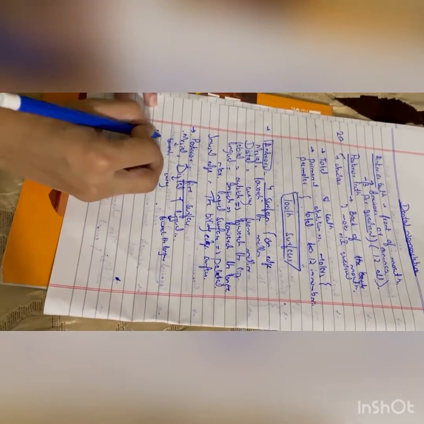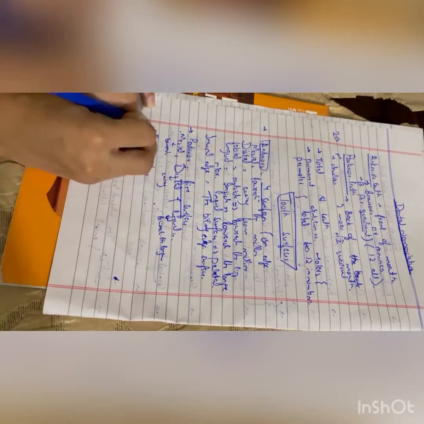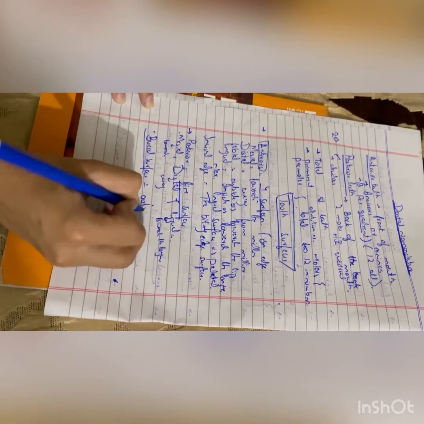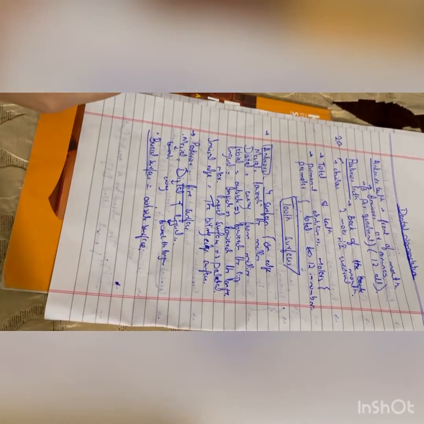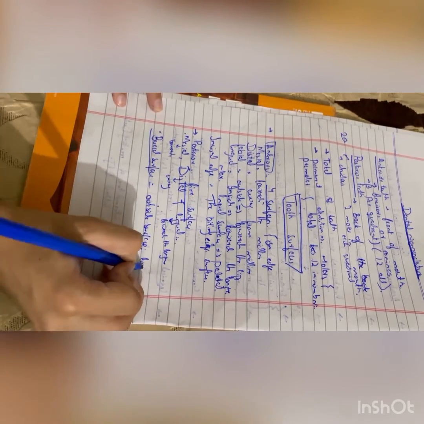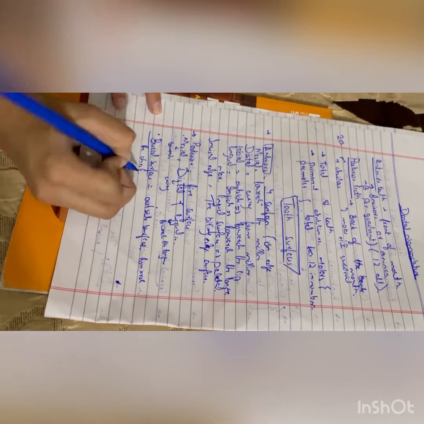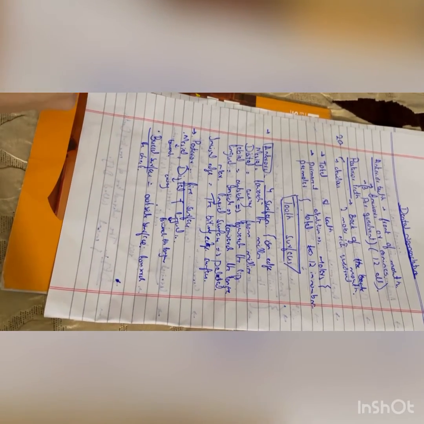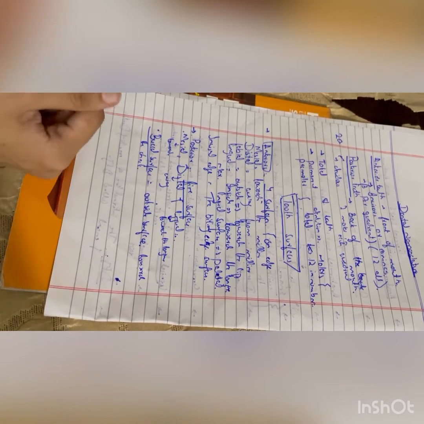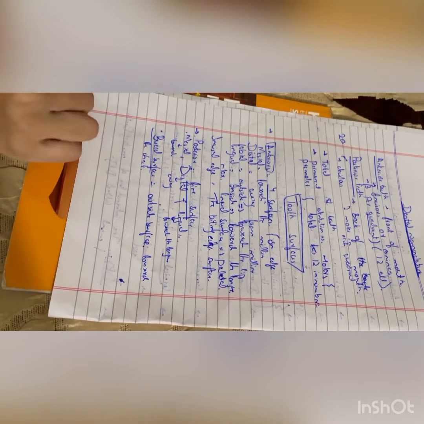The next is the buccal surface, the outside surface, which is towards the cheek and corresponds to the labial surface of the anterior teeth. For the anterior teeth it is called the facial surface, and for the posterior teeth it is known as the buccal surface.